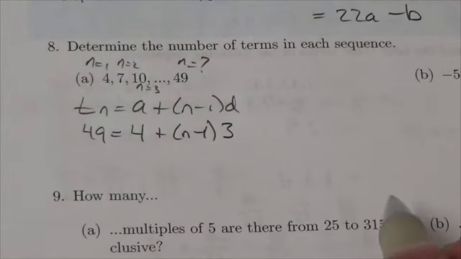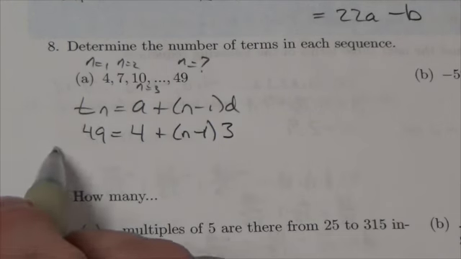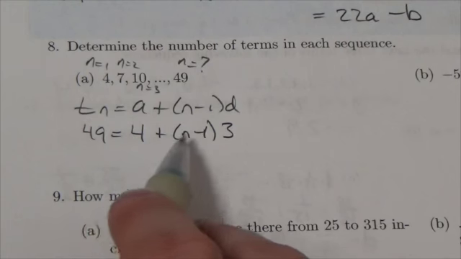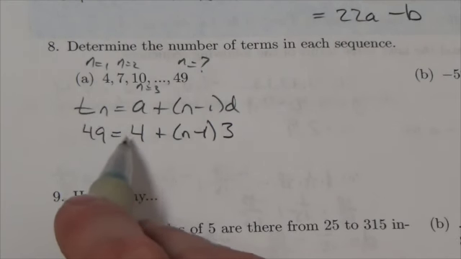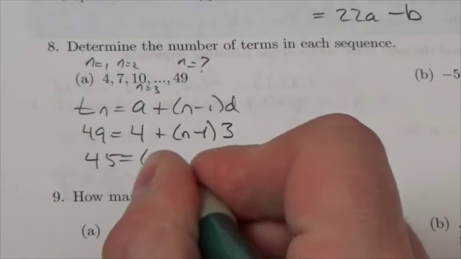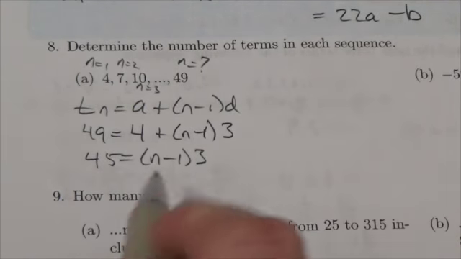Now, it's just a matter of solving for n, because I have everything. I know everything. The only thing I don't know is the n. So I've got 2 terms here, so my first job is to move that second term out without the n. So I'm going to subtract 4 from both sides. That'll get me 45 is equal to n minus 1 times 3.